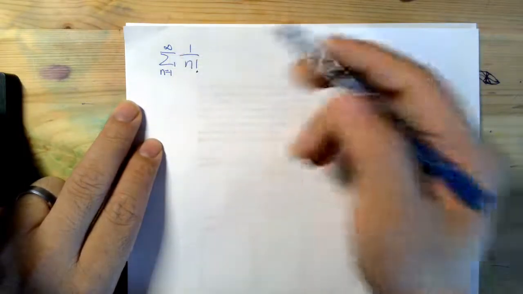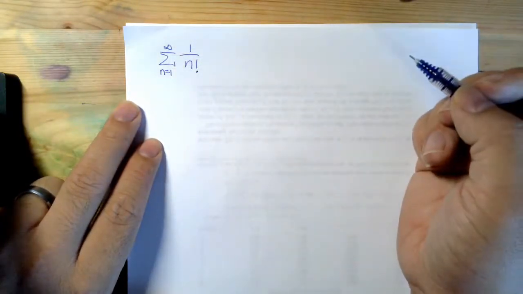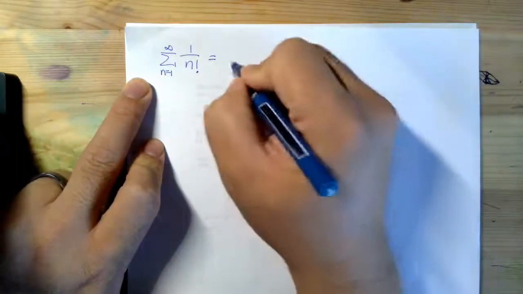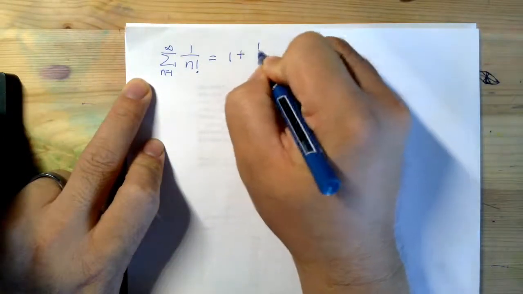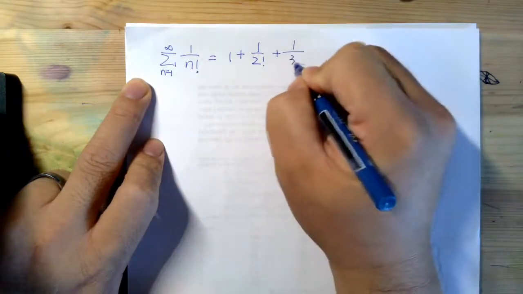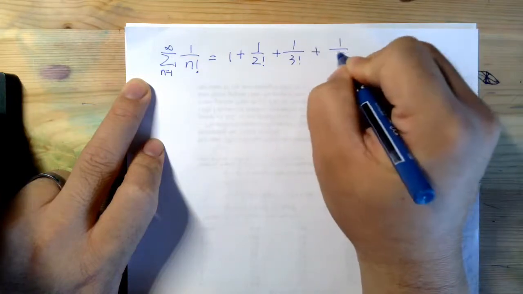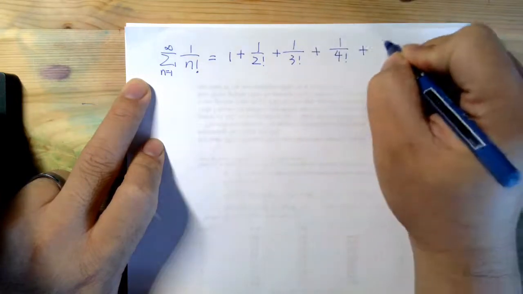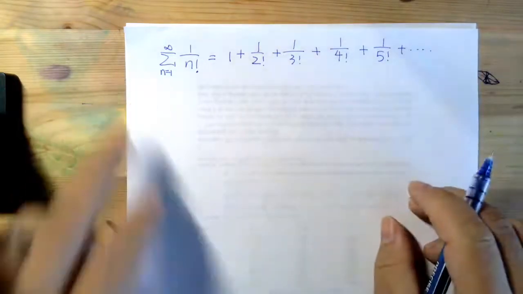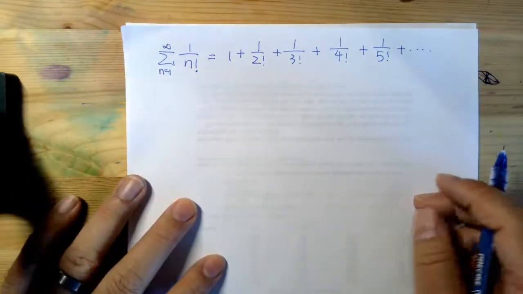from the given expression. And for this example, what we can do is expand it, and then see if we can find something. Okay.